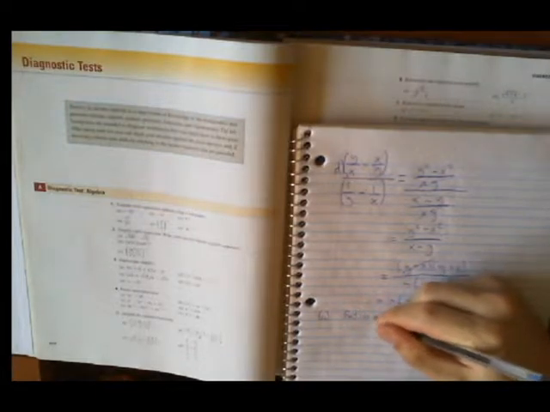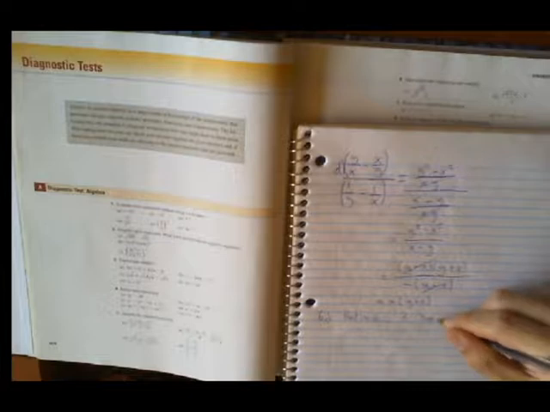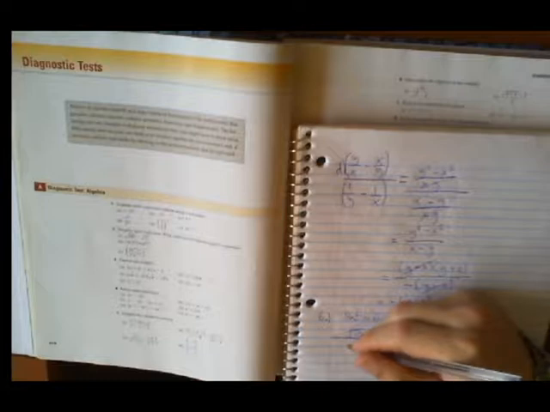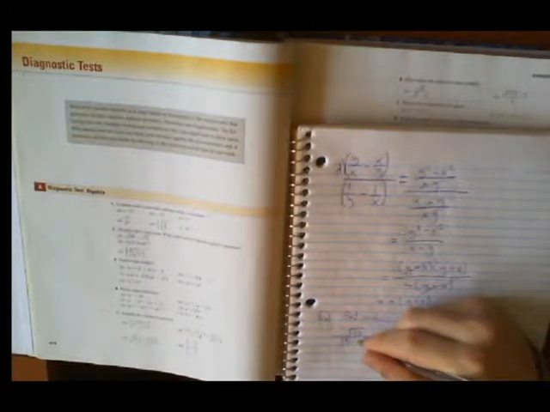So 6A, this is rationalize and simplify. 6A is root 10 divided by root 5 minus 2.